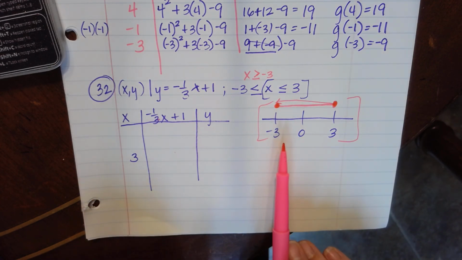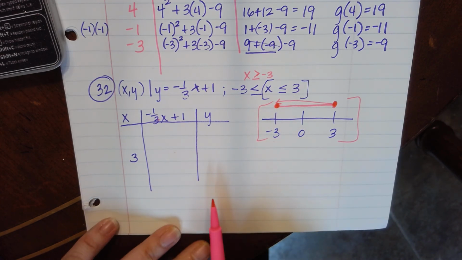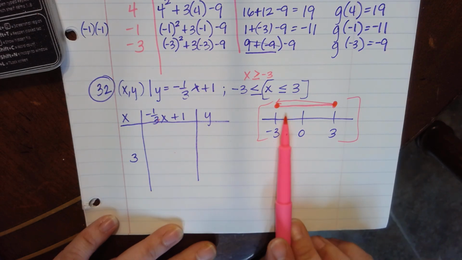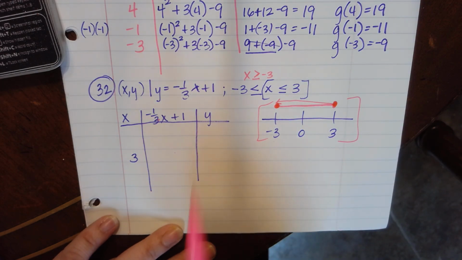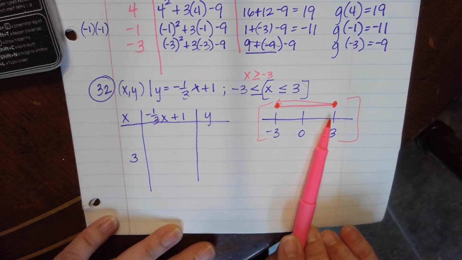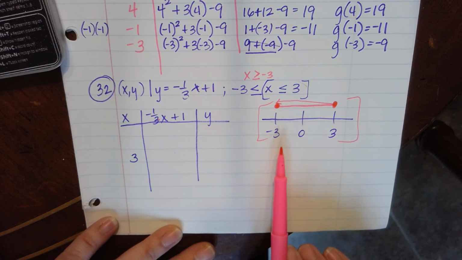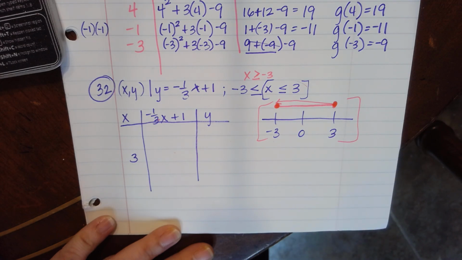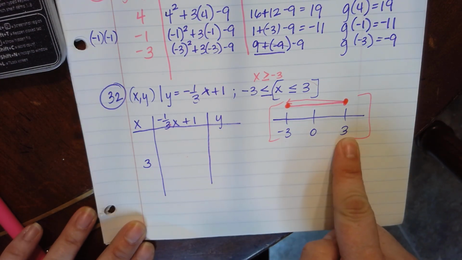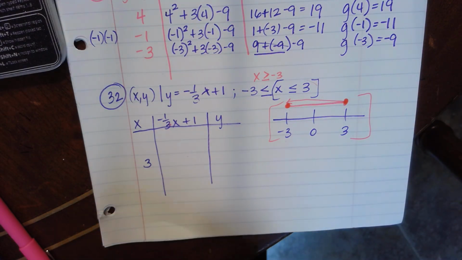So it starts and ends with negative 3 and 3. It could be anything in between, is what this is telling me. Any of this falls in, but it starts here and it stops here. So what we're going to do is plug in these numbers just to show. I mean, we could pick any 3 numbers really, right?